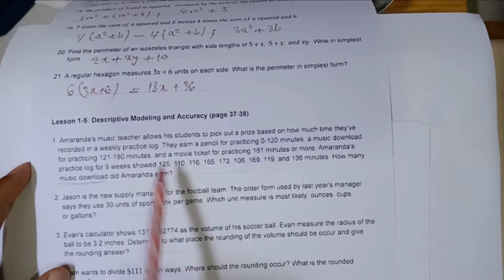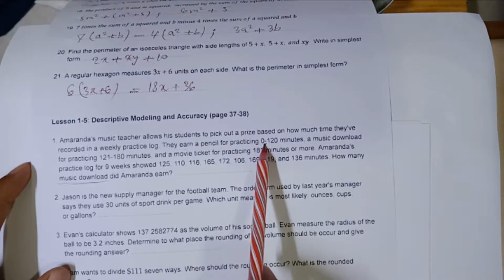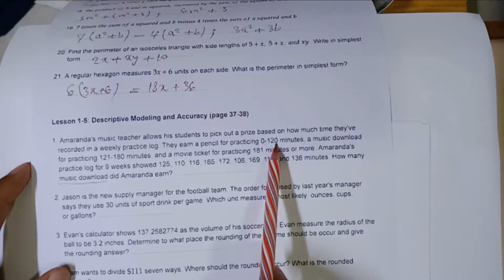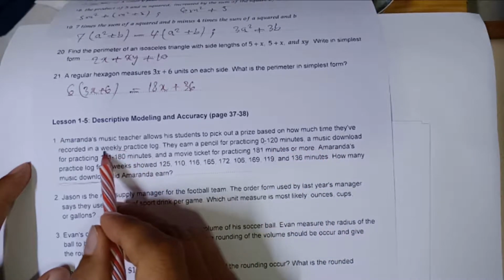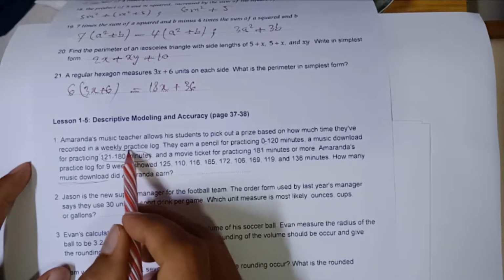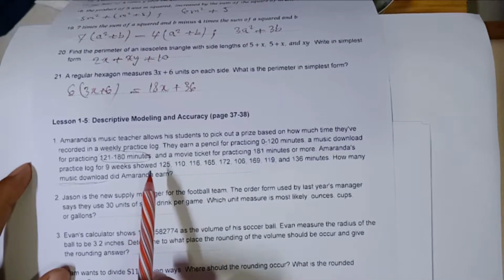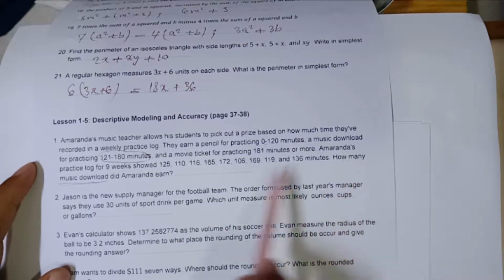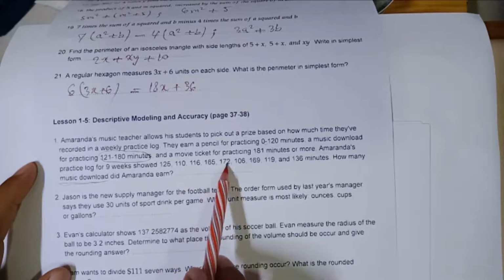Let's look at the condition first. Practicing from 0 minutes to 120 minutes, and music download for pricing. Alright, this is for music download, 121 to 180. Between that, she can have a music download. So let me try to find the 9 logins. 1, 2, 3, 4, 5, 6, 7, 8.